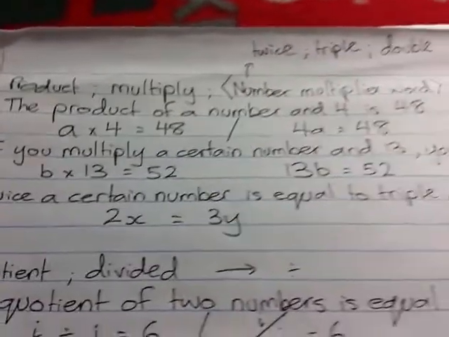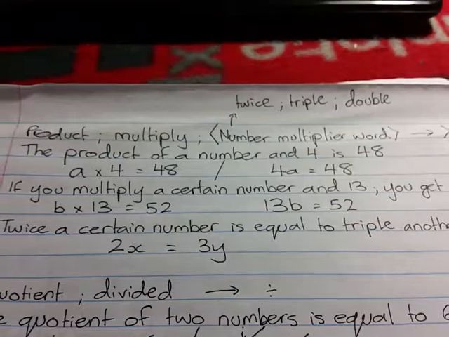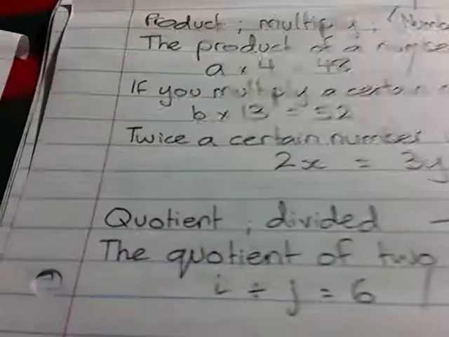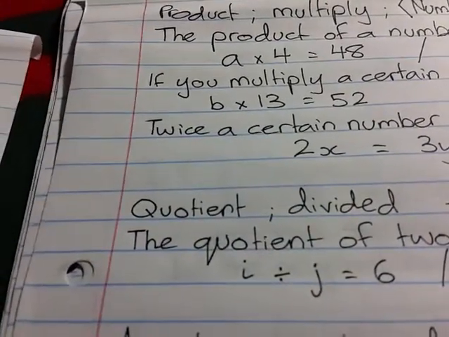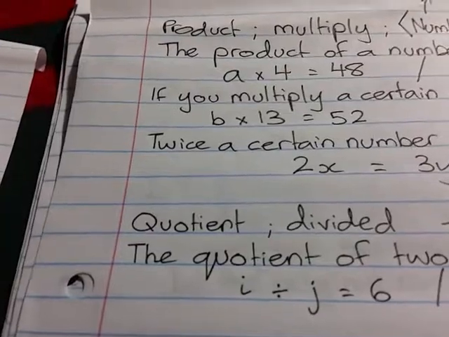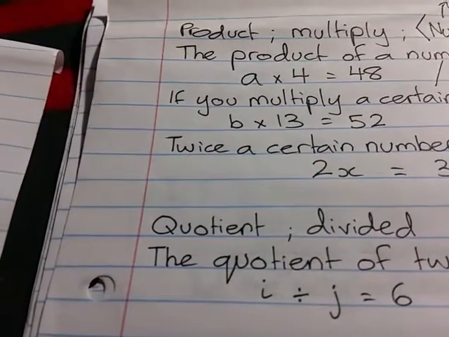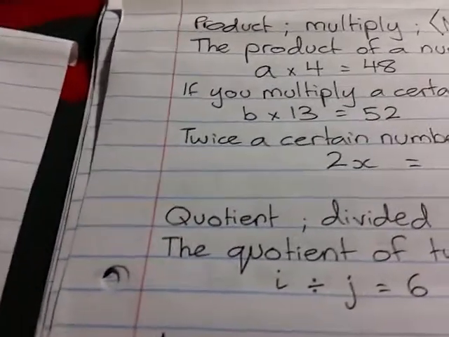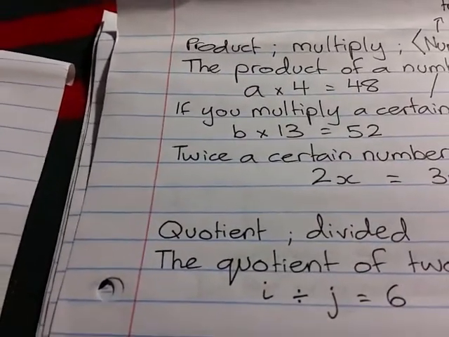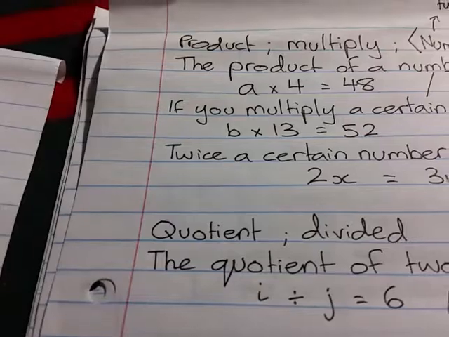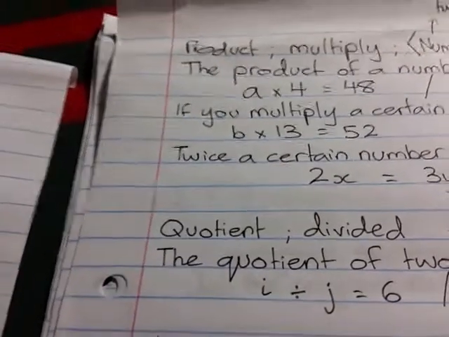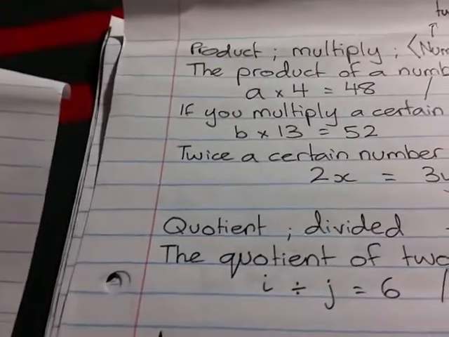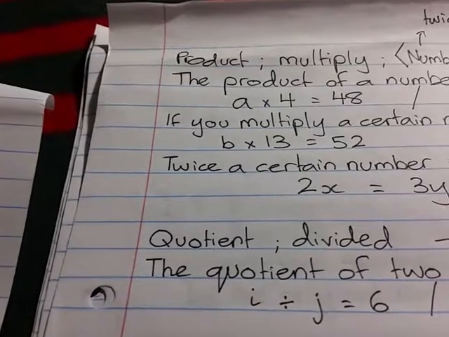So that means one number divided by another number will give you 6. So I decided to use I and J this time because at the time of making this video, I was feeling hungry. So I divided by J will equal 6. It could even be J divided by I because we were not told which one was being divided by.